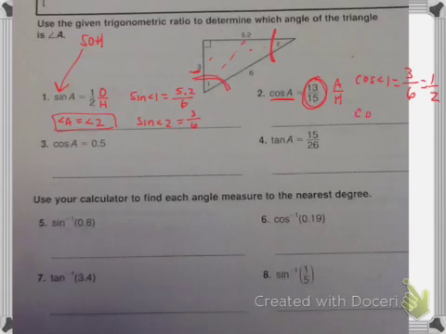The cosine of angle 2 is equal to adjacent, which is 5.2, over the hypotenuse of 6. Now, we're going to have to take our calculator and simplify these. 5.2 divided by 6 gives me a fraction of 0.867.